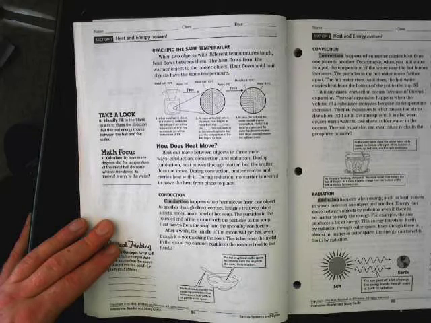Conduction. Conduction happens when heat moves from one object to another through direct contact. Imagine that you place a metal spoon into a bowl of hot soup. The particles in the rounded end of the spoon touch the particles in the soup. Heat moves from the soup into the spoon by conduction. After a while, the handle of the spoon will get hot, even though it's not touching the soup. This is because the metal in the spoon can conduct heat from the rounded end to the handle.